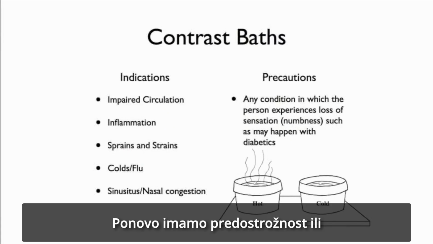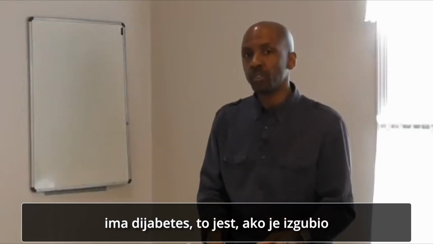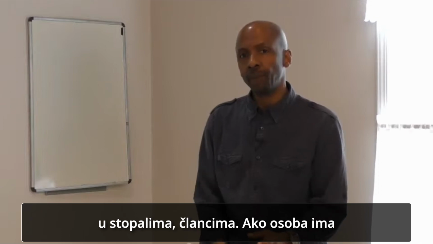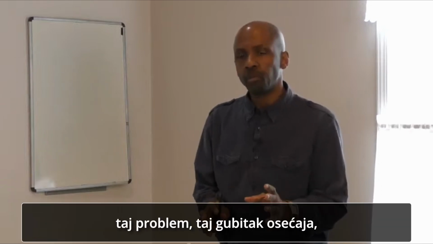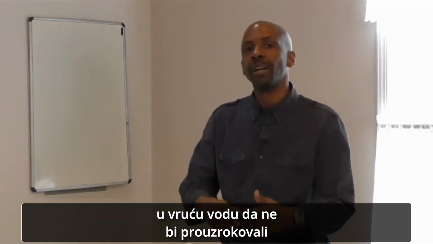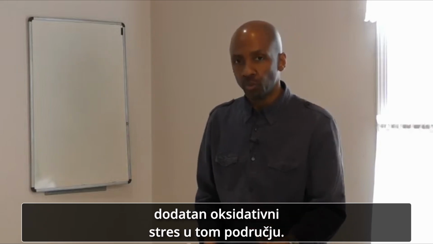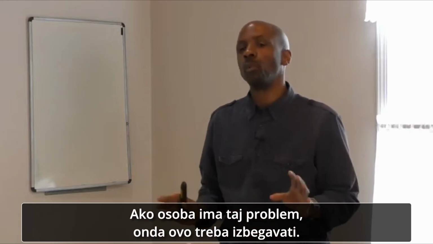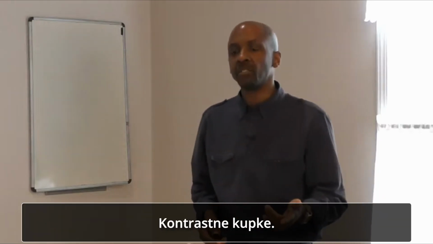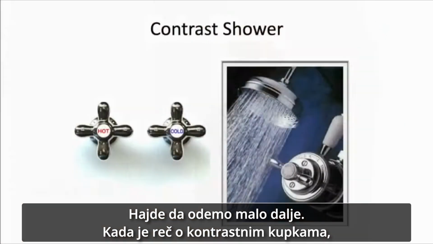Now, there again, we have a precaution, or that is a contraindication for someone who is diabetic, that is, who have lost sensation in their lower extremities, their feet, ankles. If they're having that problem, that loss of sensation, we want to hold off putting their feet in the hot water. We don't want to cause any more oxidative stress to those areas. So if they have that problem, then we want to avoid doing this. So contrast baths. Let's go a little further.